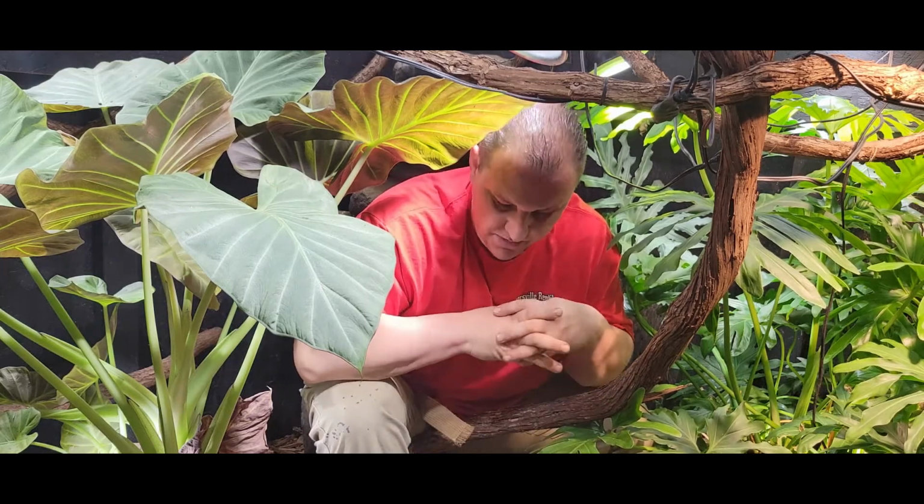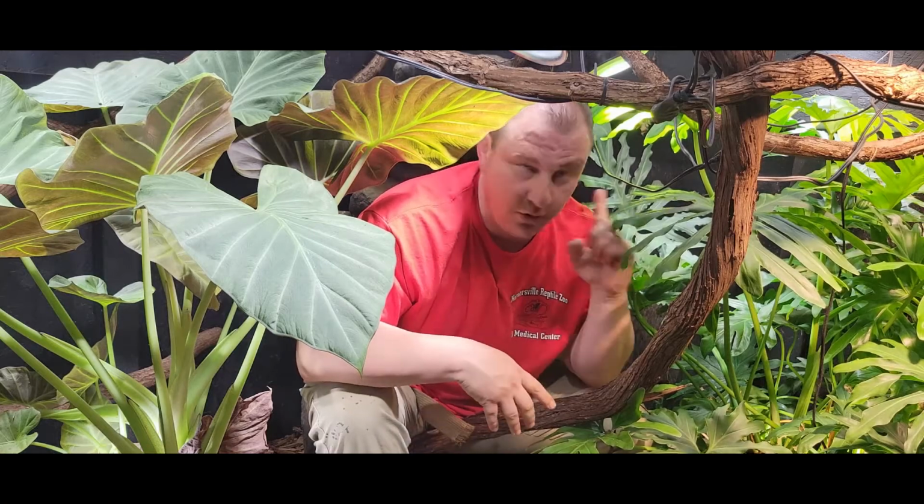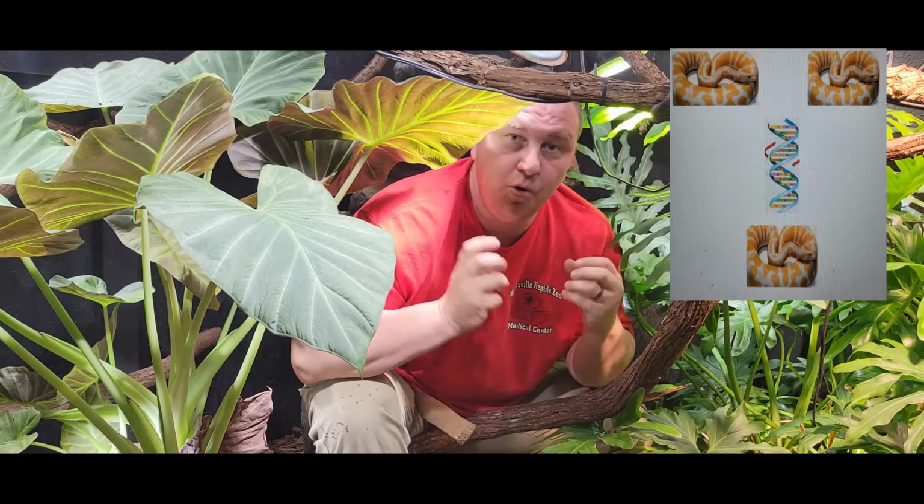At least a portion of that clutch is going to come out albino. You're going to have a portion of that clutch come out normal looking and still het for albino. When you have two what we call visual markers, so a true albino like this and a true albino paired to it, it will produce an all albino clutch.